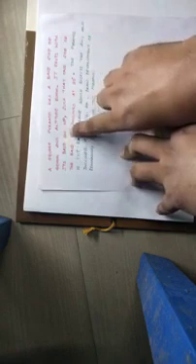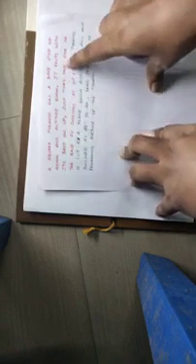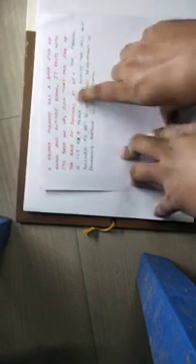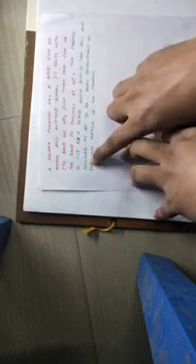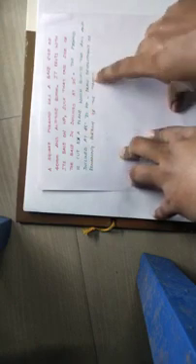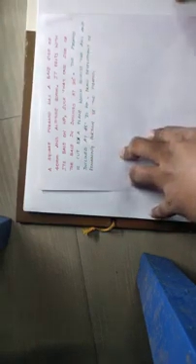I'll read out the question and go to the problem. A square pyramid has a base side of 40 mm and altitude 80 mm. It rests with its base on HP such that one side of the base is inclined at 30 degrees. So this is about the solid. Now it is about the cutting plane. The pyramid is cut by a plane which bisects the axis and is inclined at 45 degrees to HP. Draw the development of the remaining portion of the solid.